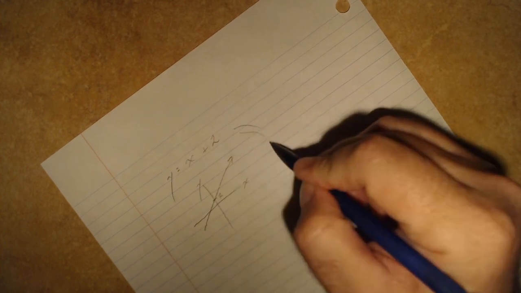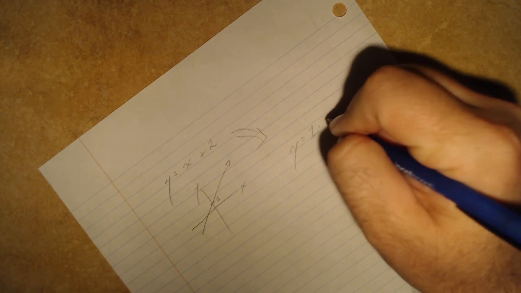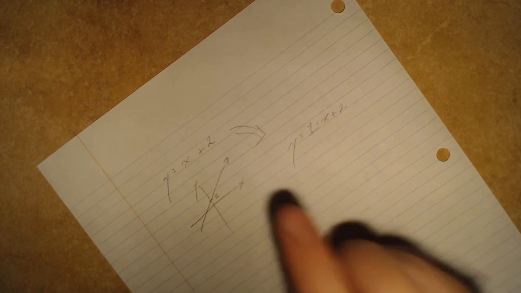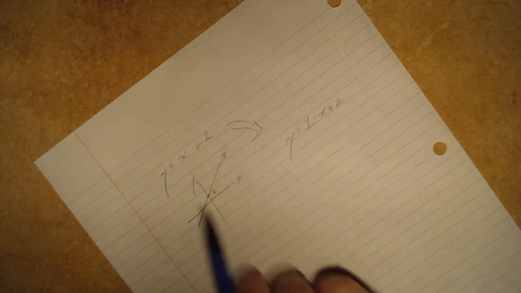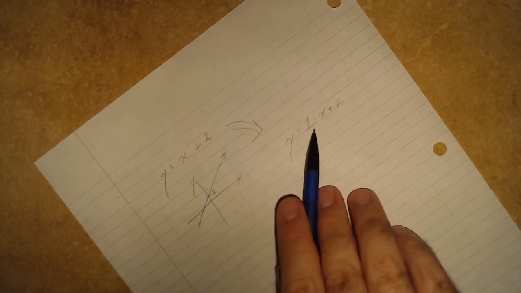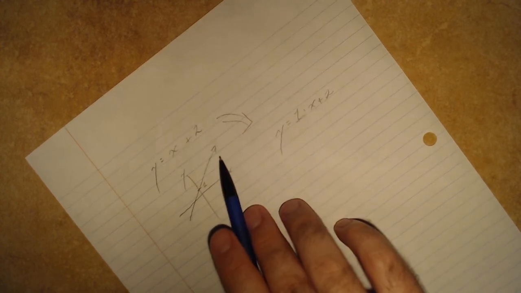So I'm going to modify this a little bit. What if we said this is y equals 1 times x plus 2? That's exactly the same thing, right? Because x, 1x, same thing. An apple, 1 apple, literally the same thing. And 'a' is just a different pronunciation of the number 1. Okay, so an x, 1x, same thing. No problems. This and this both graph the same thing.